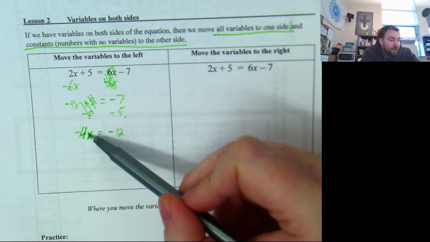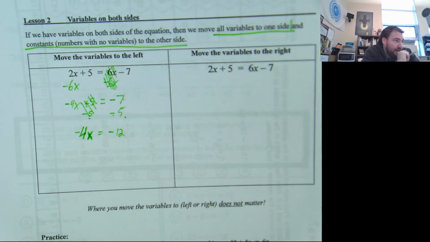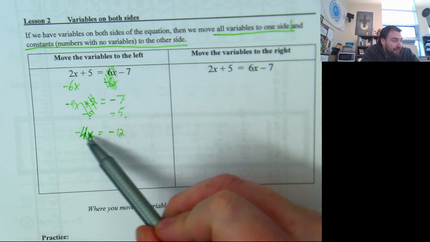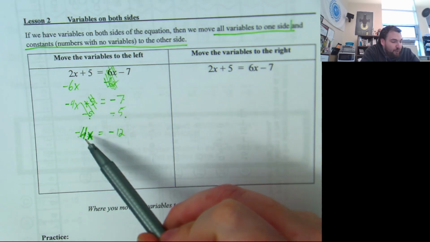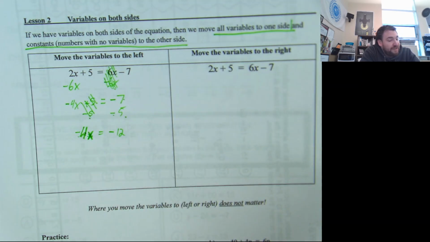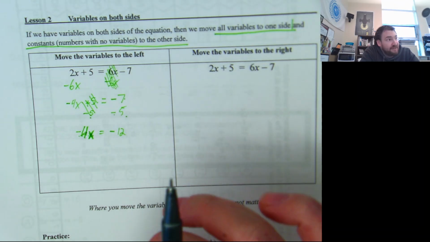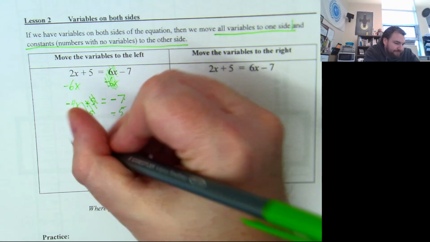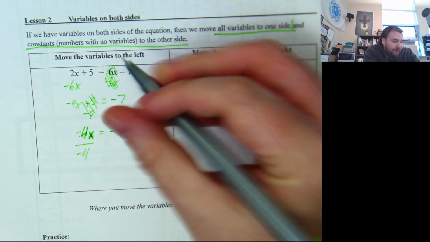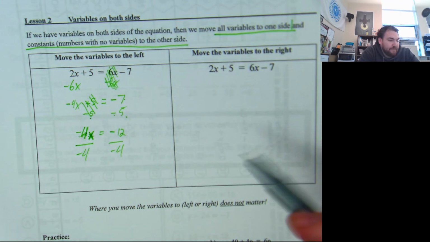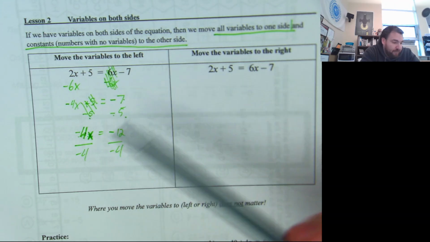Nope. When there's no symbol, thank you, Sahil, these two are being multiplied together. This is negative 4 times x. So to get rid of the negative 4 and leave the x alone, we have to do the opposite of multiplying. The opposite of multiplying is dividing. And whatever I do to one side, I have to do to the other. So I'm going to divide by negative 4 on both sides.